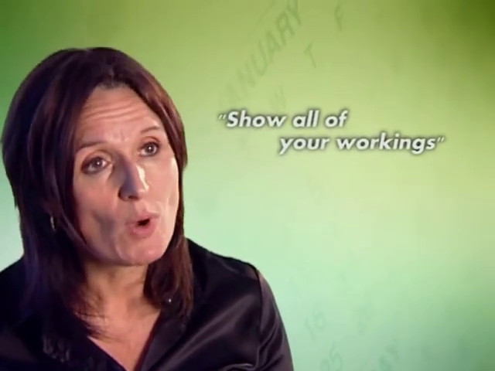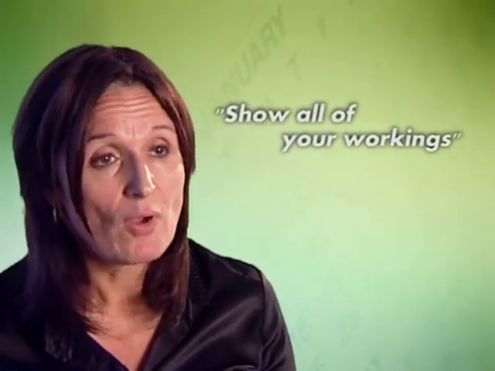show all of your workings and all of the breakdown of those areas to get to the last answer, because you may very well get marks for the relevant sections of that calculation, even though you don't get the right answer at the end. So, break down those calculations, show how that is calculated, will be my key tip.